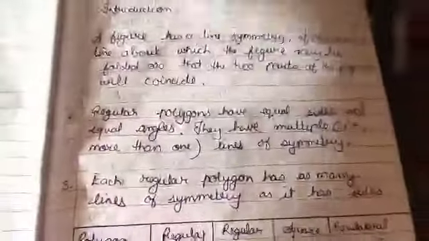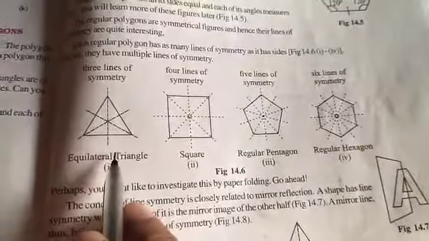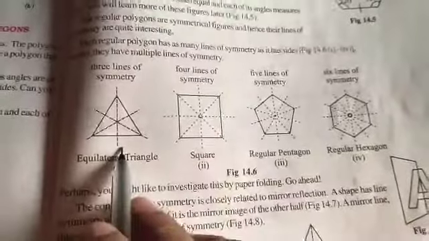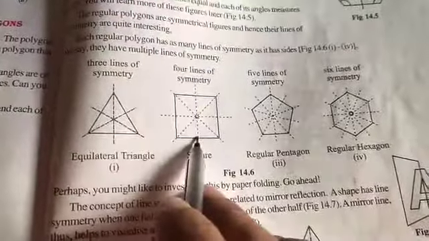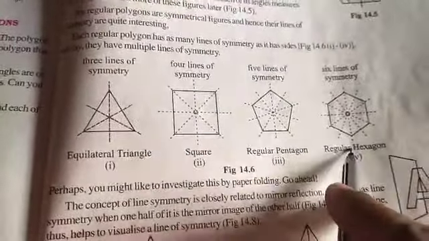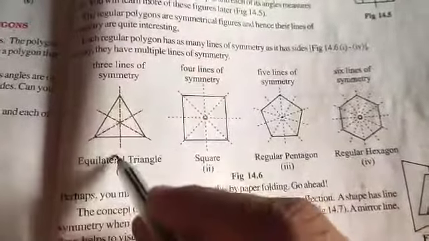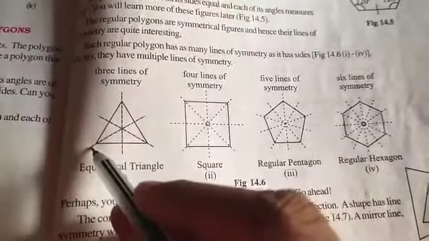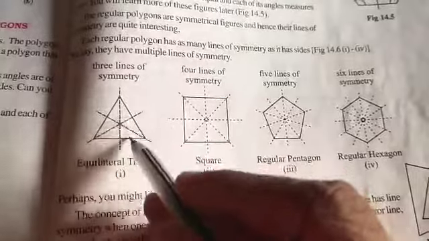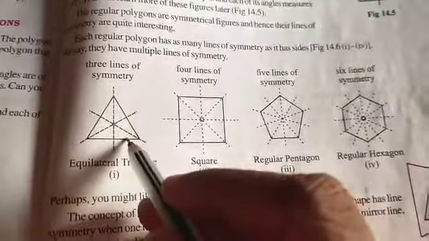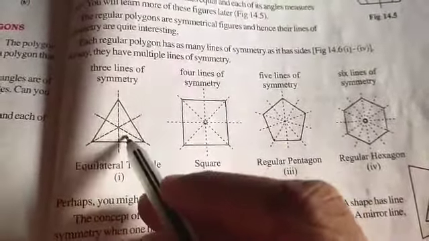Take for example over here, see, these are a few examples of regular polygons. This is a regular, that is an equilateral triangle. This is a square, regular pentagon, regular hexagon. See here, a triangle has three sides, means three lines of symmetry we can pass. If you pass from here and fold such figure, you will get equal parts, that is both the parts coincide with each other.